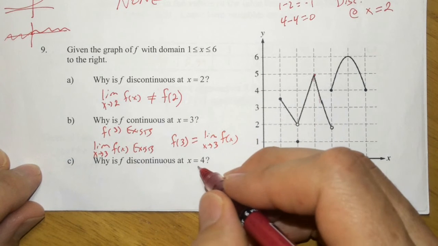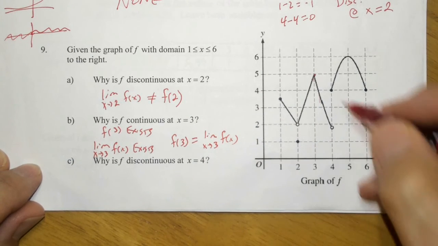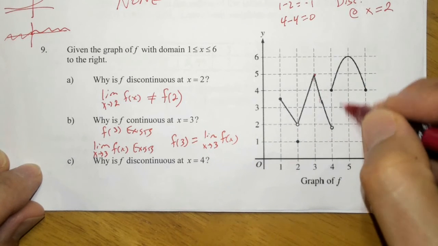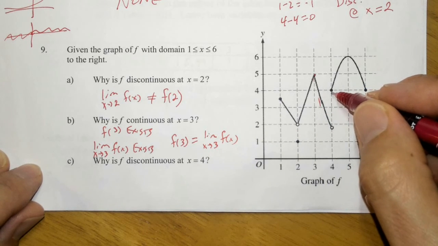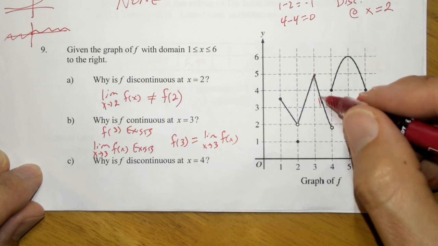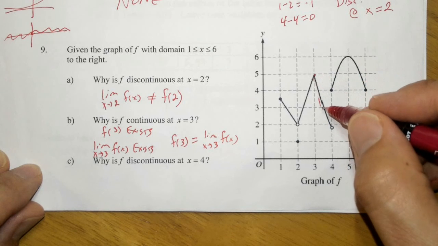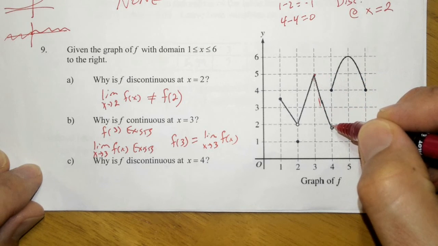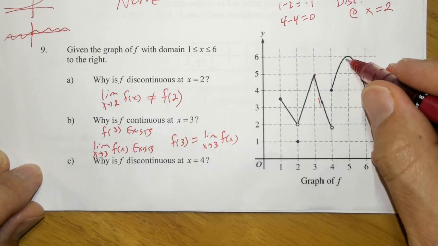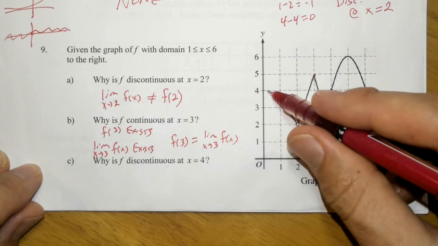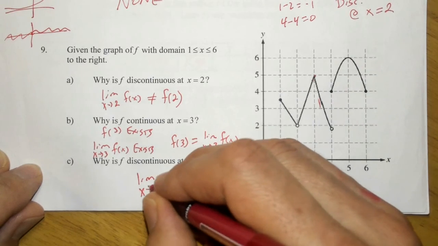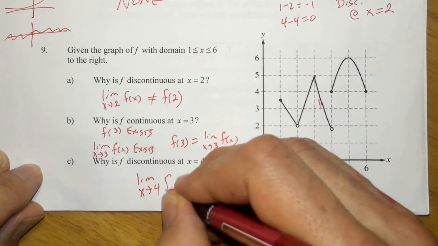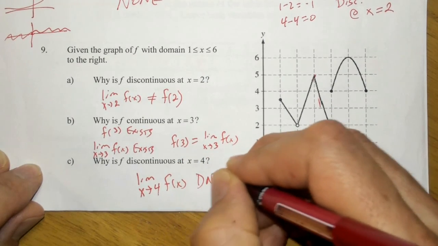Part C, why is f discontinuous at x equals 4? Well, we have ourselves a jump. We're down here, and we jump up. When we get that jump, we're looking at a limit issue. All right? The limit as we approach from the left is 2. The limit as we approach from the right is 4. Not the same values. So the limit as x approaches 4 of our function does not exist.